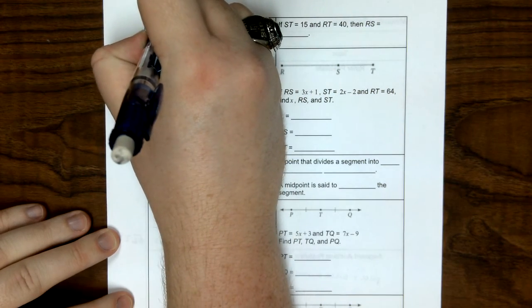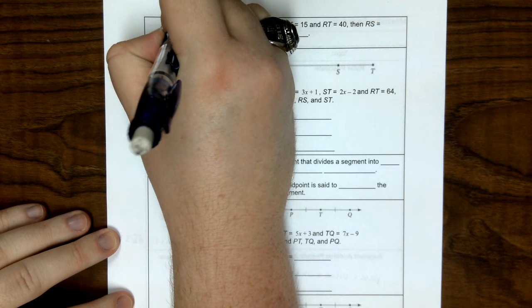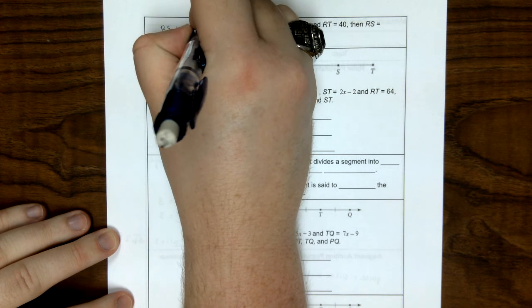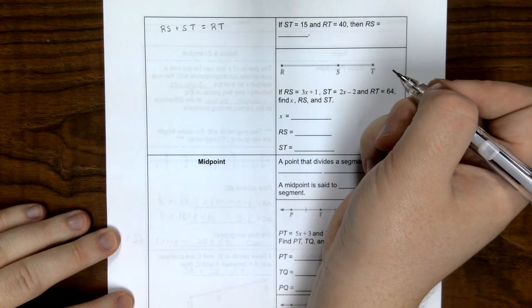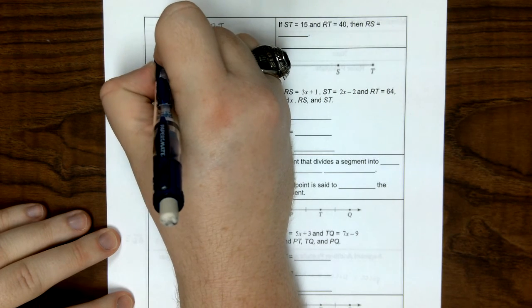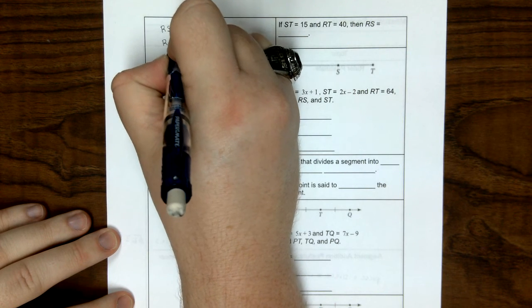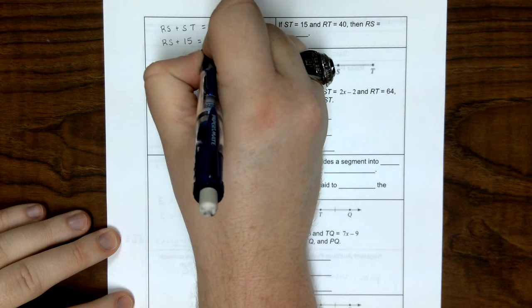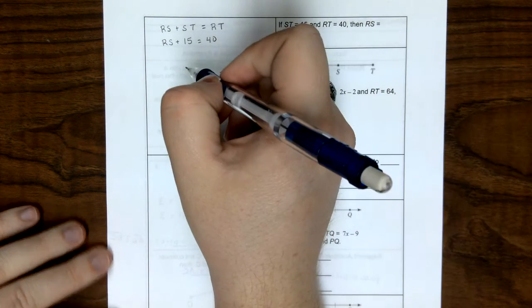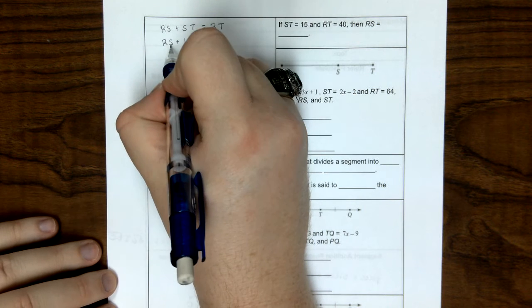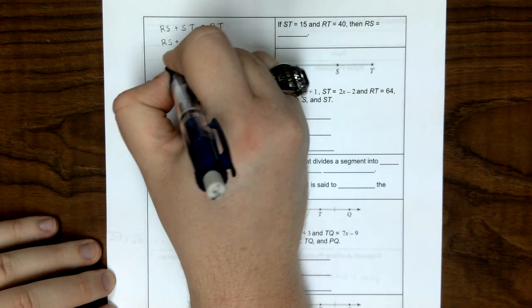All right, so I'm going to write this out. RS plus ST equals RT. I don't know RS, but I know ST is 15, and RT is 40. And so, kind of like we're solving an equation, we want to find RS, so we're going to subtract the 15.